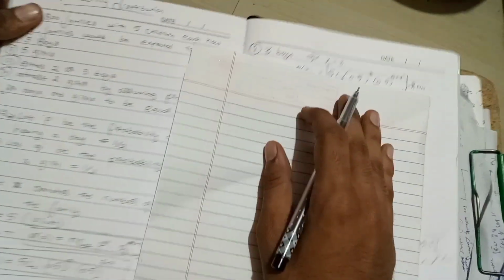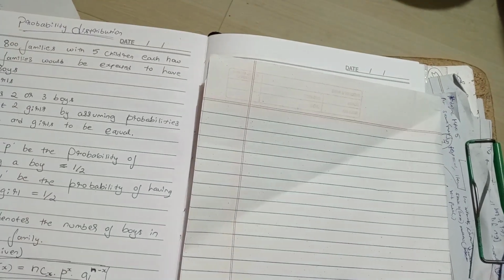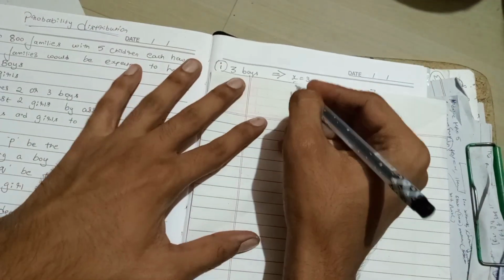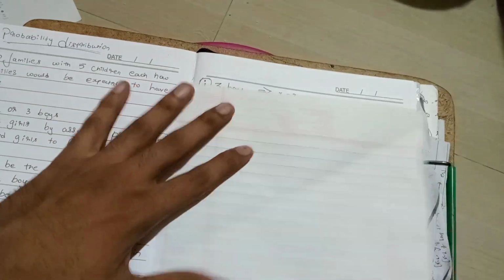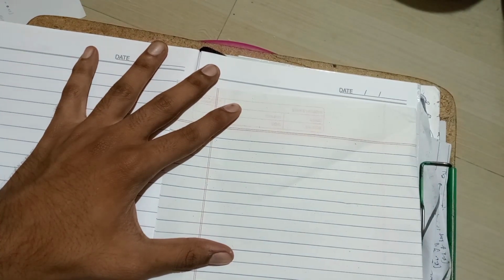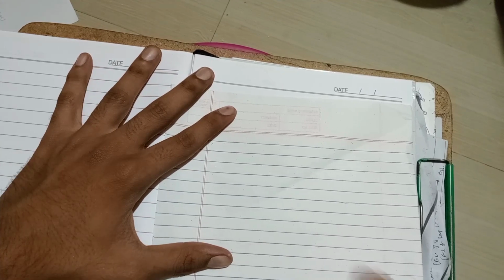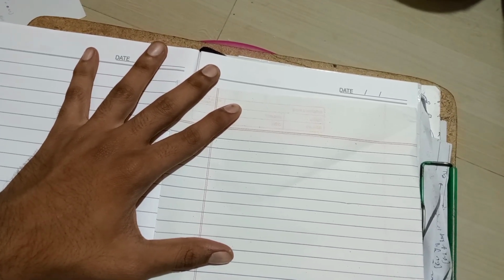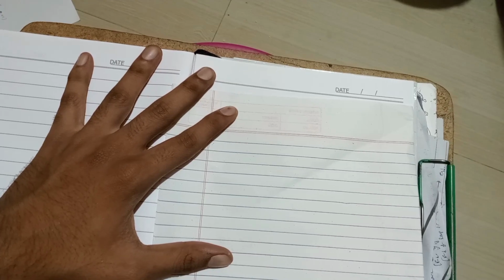Probability is nothing but the calculation of the number of outcomes. The first important thing is that whatever probability they ask you to find, it will be lesser than 1 only. All values of probability will be lesser than 1. It won't exceed 1. So this is the first basic point.